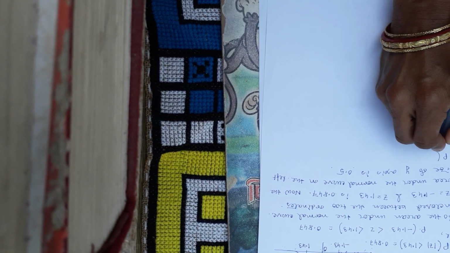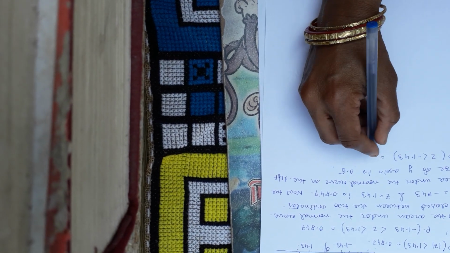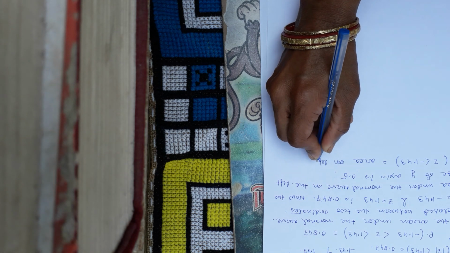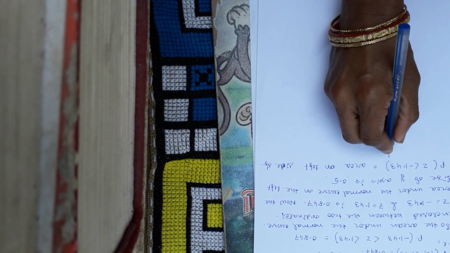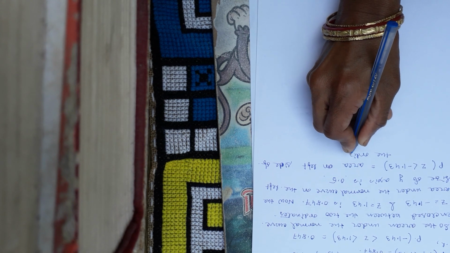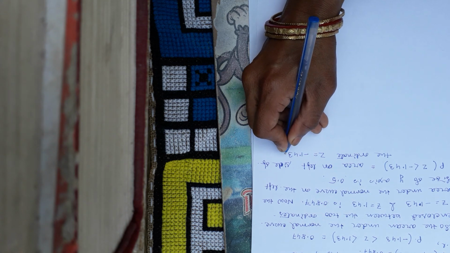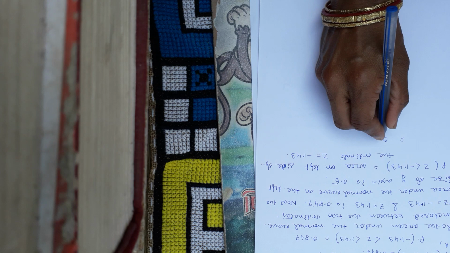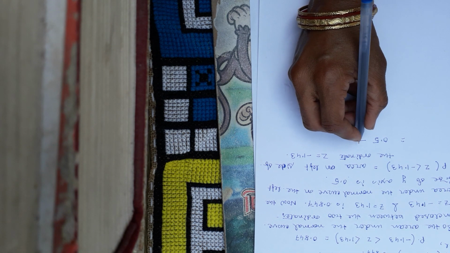So we find the probability of z less than minus 1.43. This is the area on the left side of the ordinate z equals minus 1.43. That is 0.5 minus this value.